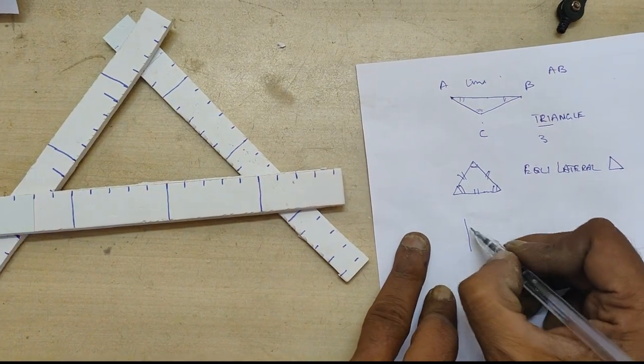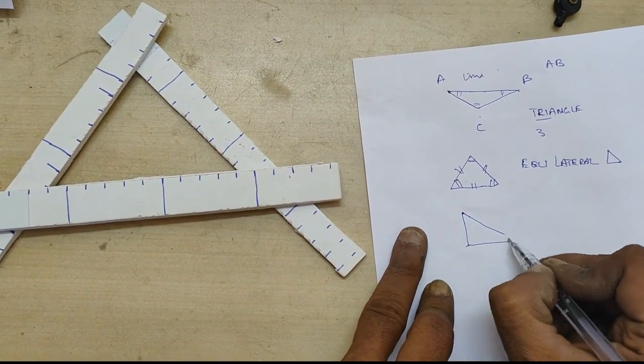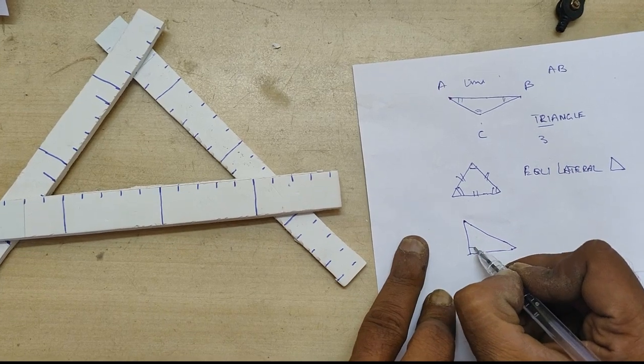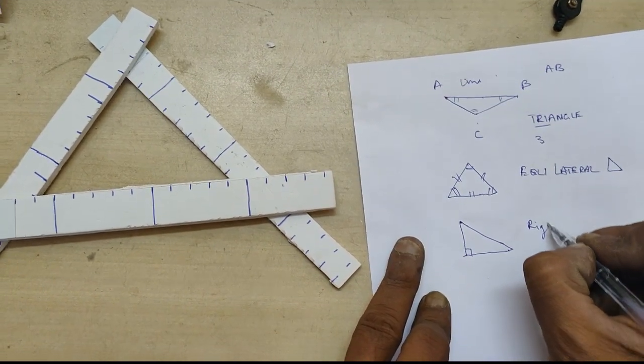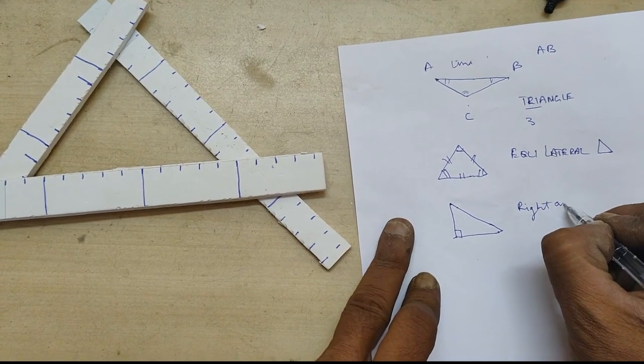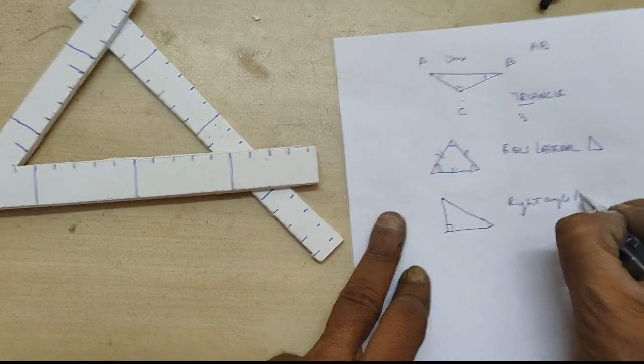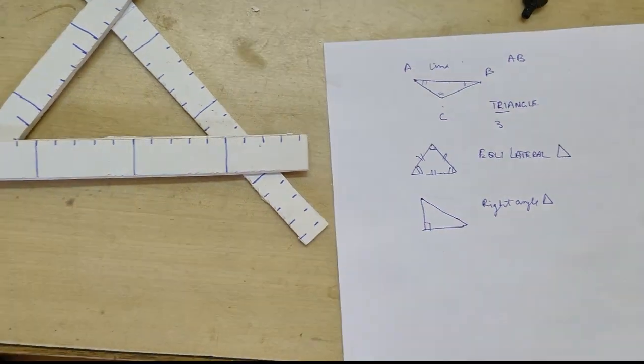Okay. If suppose I got a triangle like this, wherein this angle is 90 degrees, we call it a right angle triangle. Okay. Right, because it's 90, we always consider as right.